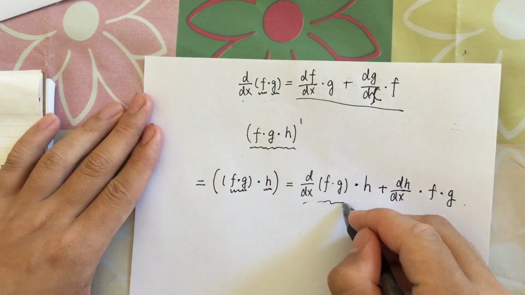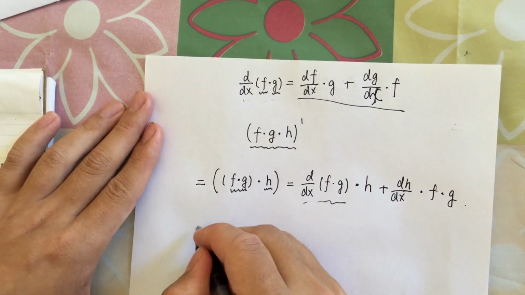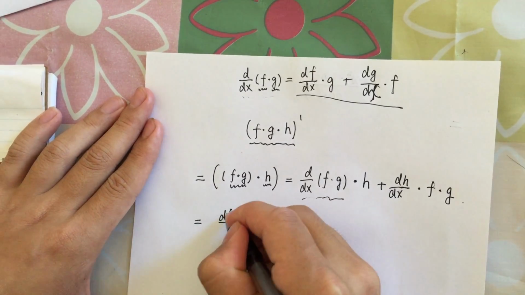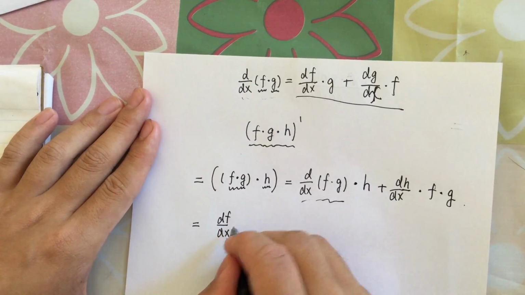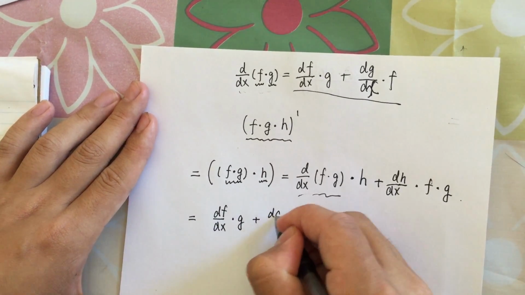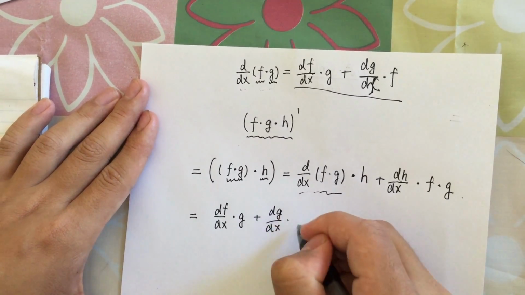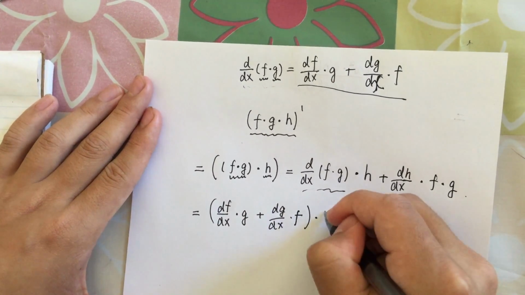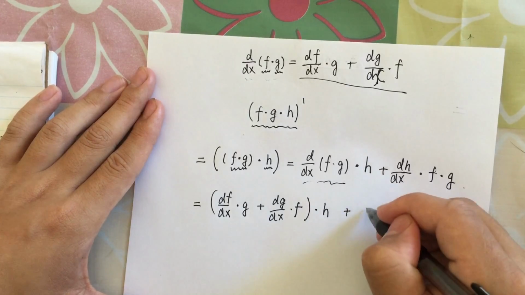Well, this part is exactly what we have talked about, so it is equal to df/dx times g plus dg/dx times f, in brackets, times h, and we write the rest.